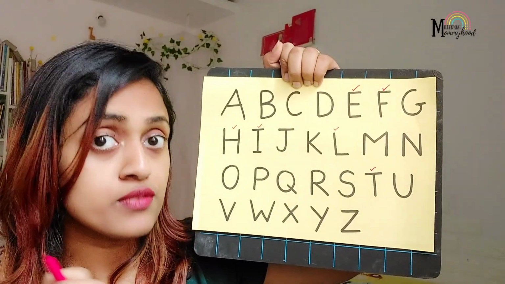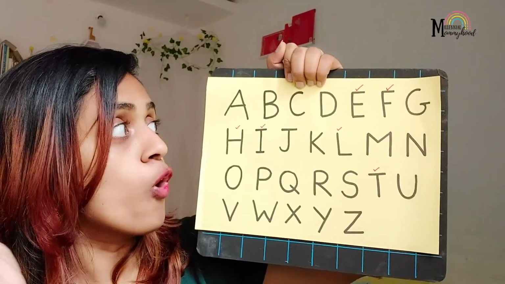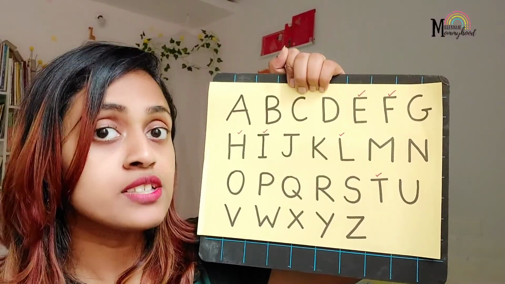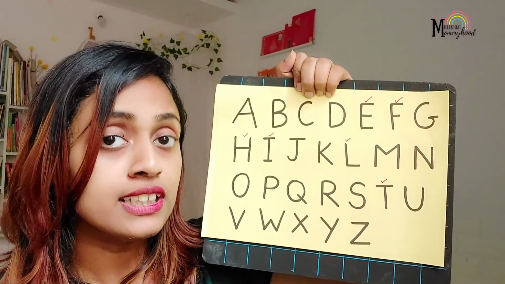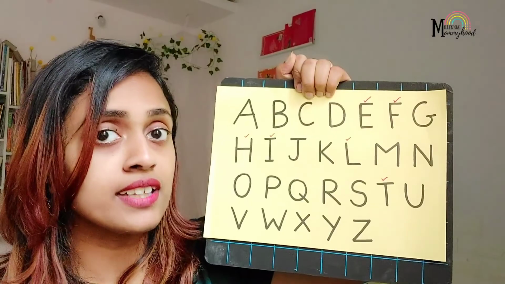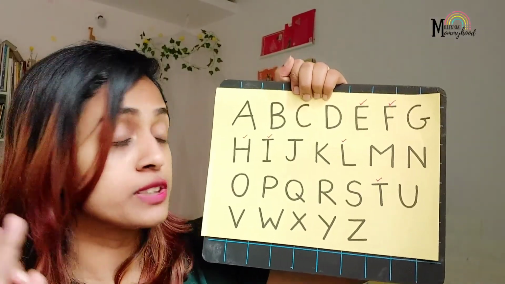So these are the letters that you are going to follow for your child for the first set. I'm going to repeat again. For the first set, that is the letters which have only horizontal and vertical lines are the ones which we are going to follow.